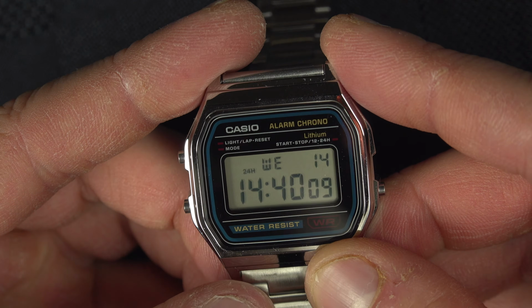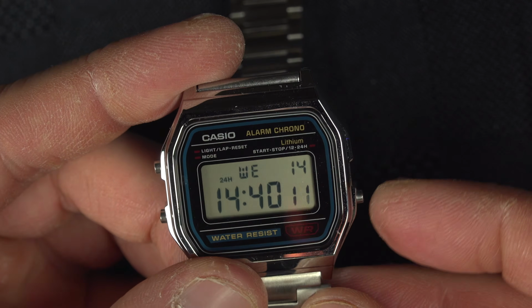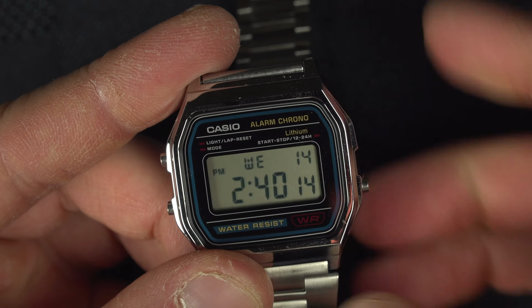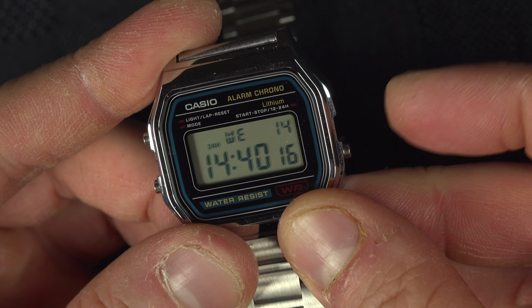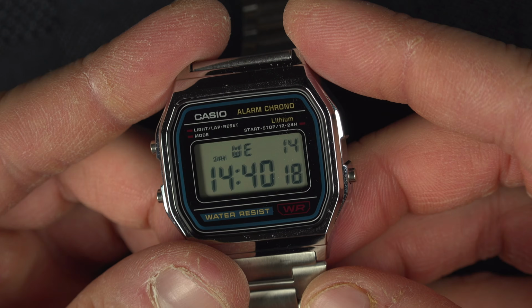Now, if you want to change between 24-hour mode and AM, PM, that's the lower right button. Just switch between those two, but that's always like that.